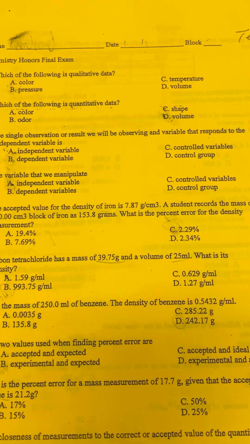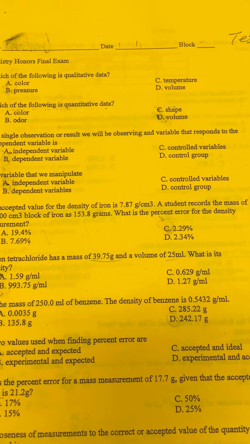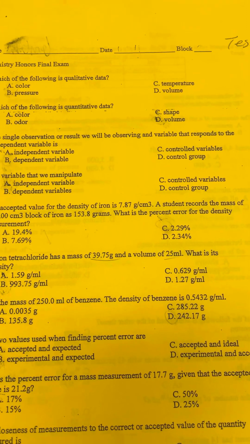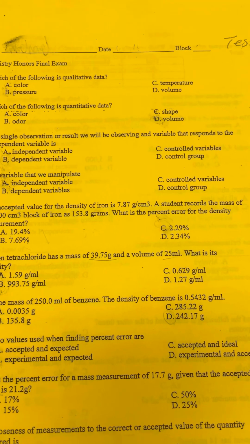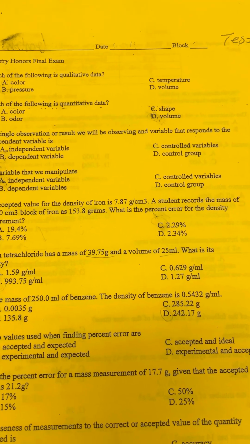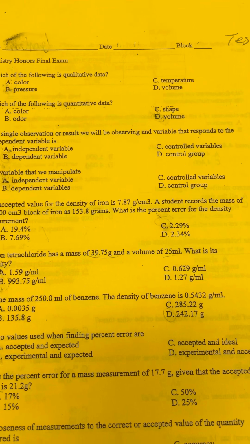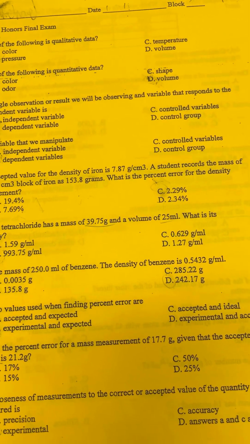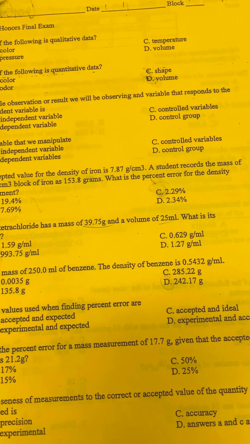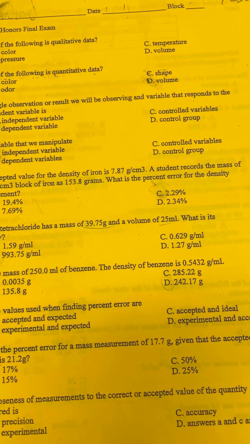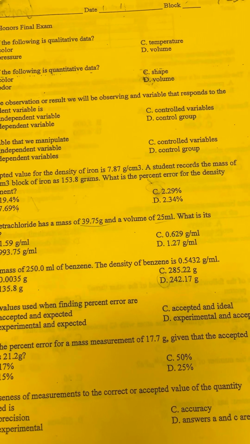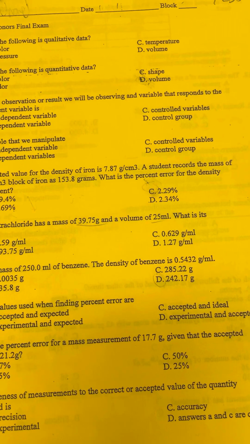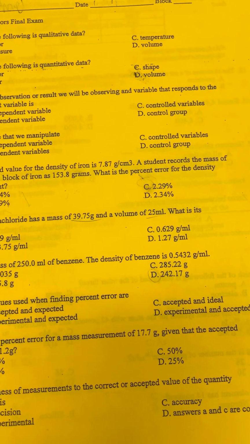Number 8. The two values used to find percentage error are A, accepted and expected. B, experimental and expected. C, accepted and ideal. D, experimental and accepted. Number 9. What is the percentage error of a mass measurement of 17.7 grams given the accepted value is 21.2 grams? A, 17%. B, 15%. C, 50%, and D, 25%.